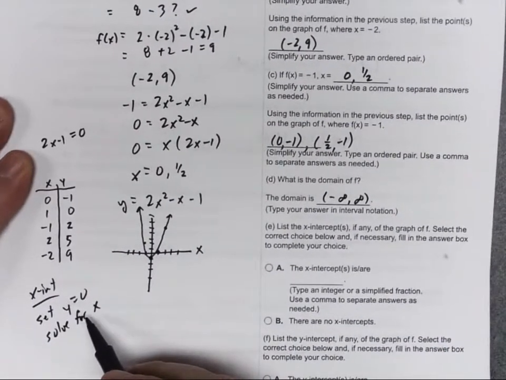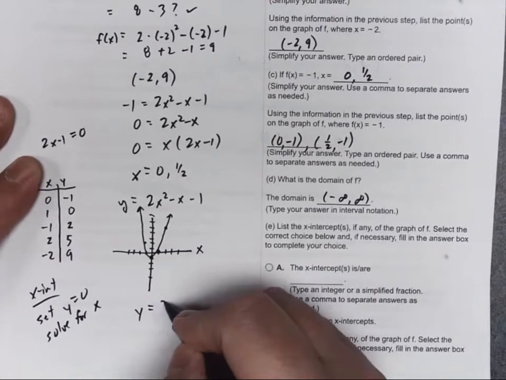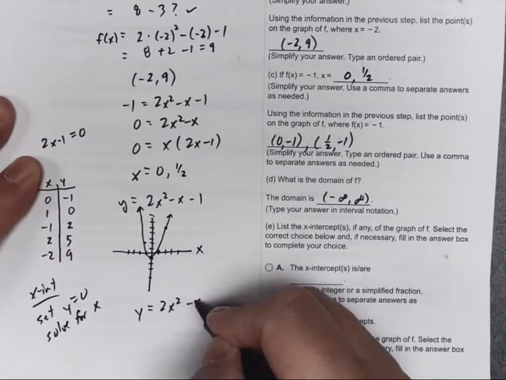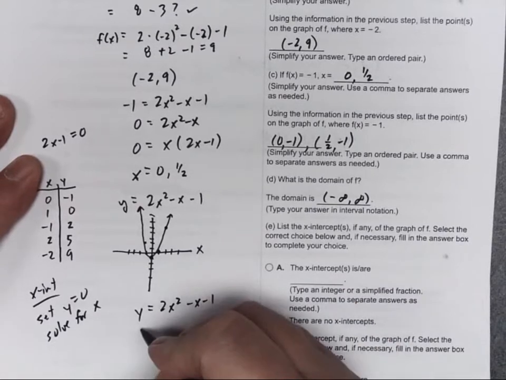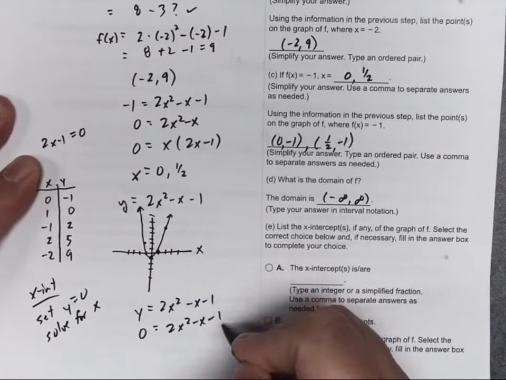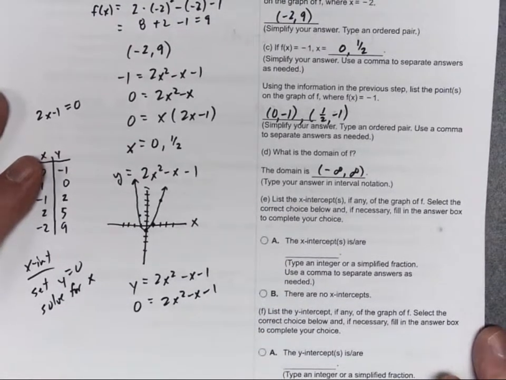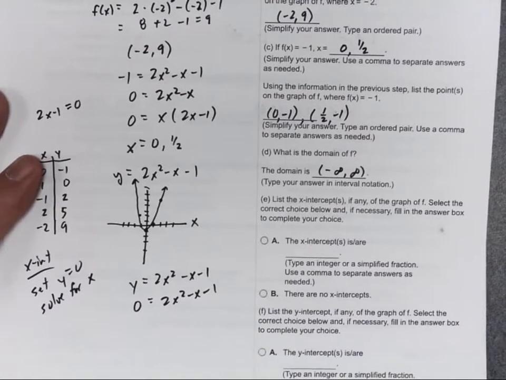You take your equation. Here's my equation. I'm going to use the y version. And if I set y equal to 0, and now I solve this equation for x, those x's will be the x-intercepts. Now this is a quadratic equation.